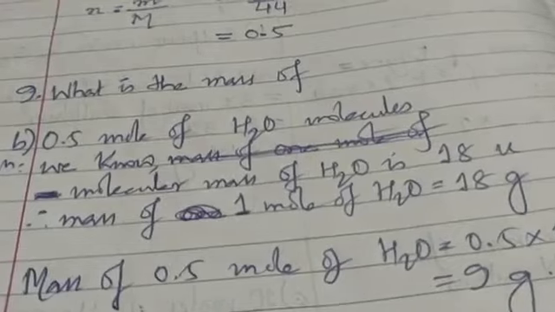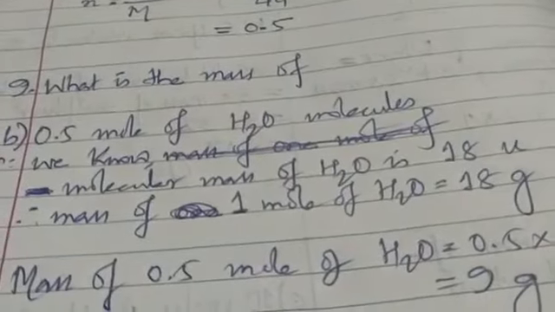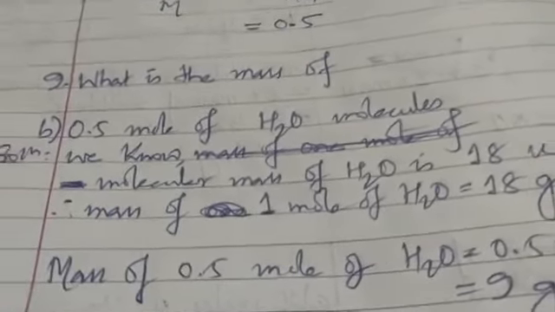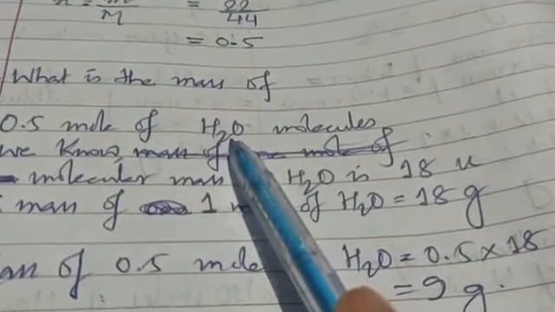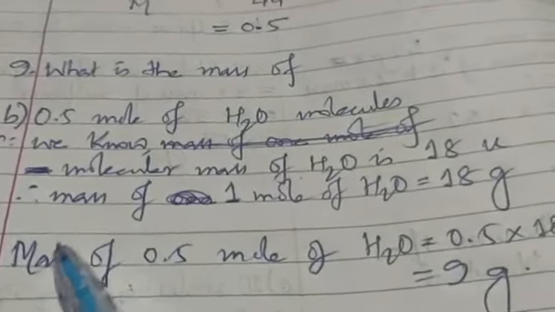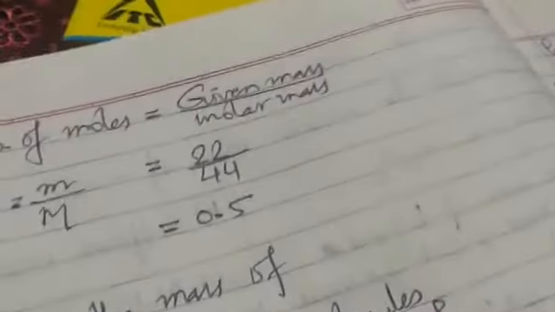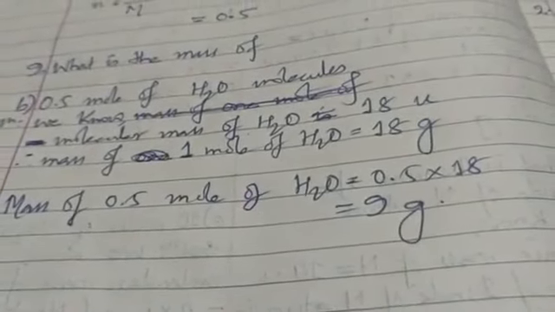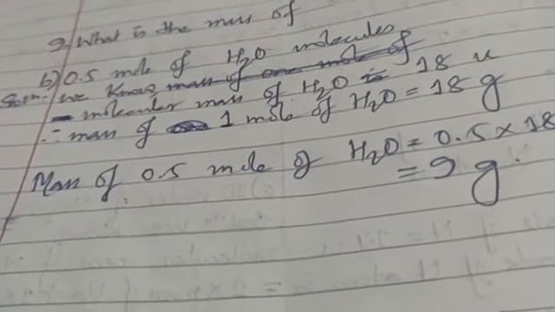That means they are asking how heavy this 0.5 mole is. Of what? Of water. So again you have to write, we know water is a molecule, because you see different atoms come together and they make a molecule. So we know the molecular mass of water, how much? 18U. You can even put equal also in place of this, doesn't matter. So we know molecular mass of water equal to 18U. How did I get 18U? I just did it a moment ago.